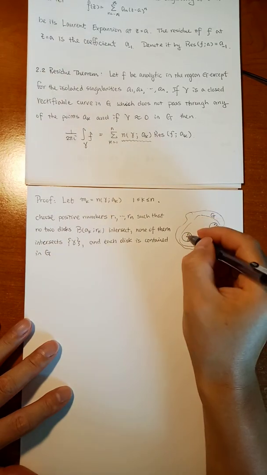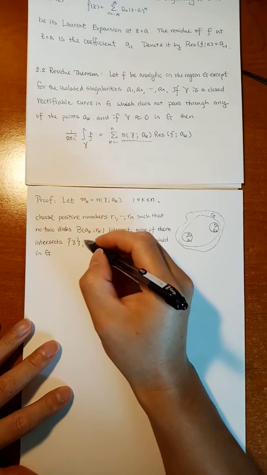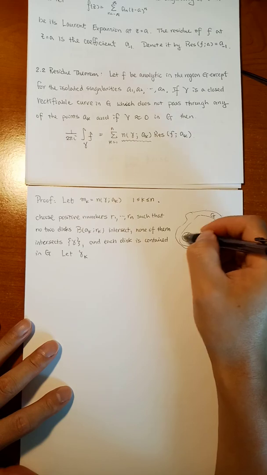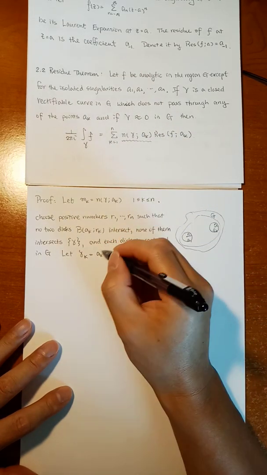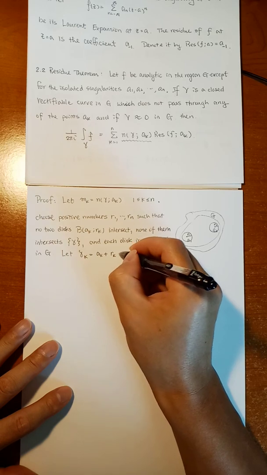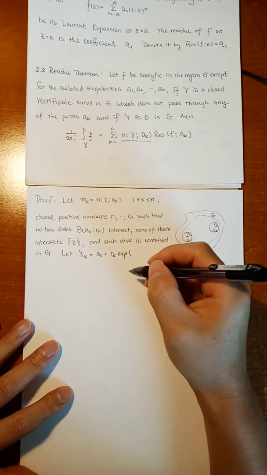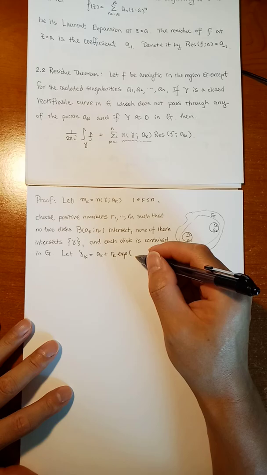All right. So for each circle, we define gamma_k. Gamma_k(t) is a_k plus r_k times exponential of negative 2 pi i m_k t.